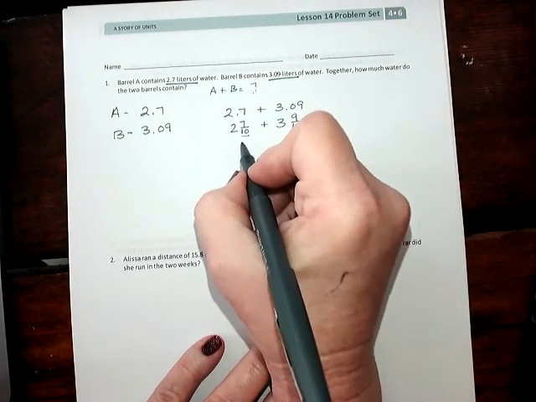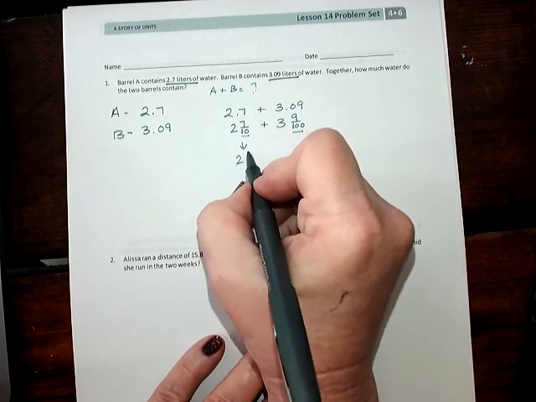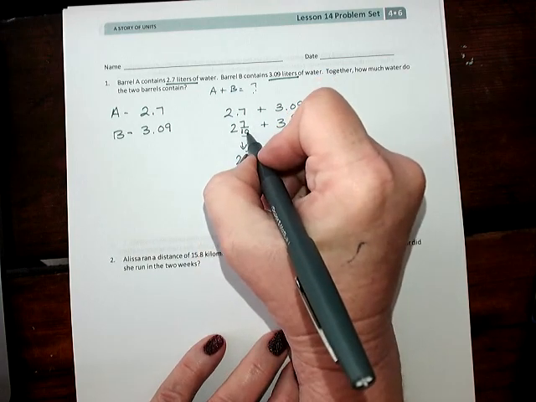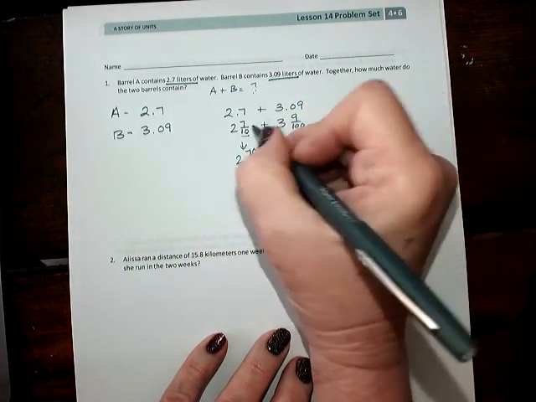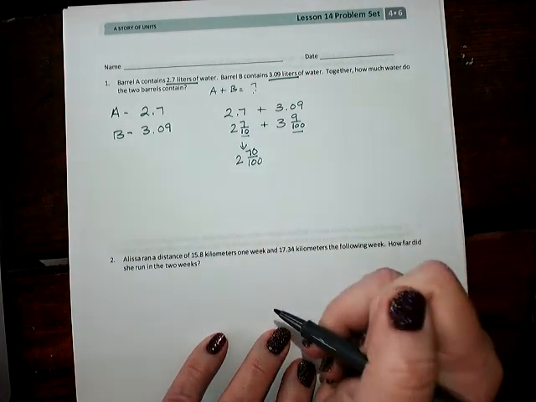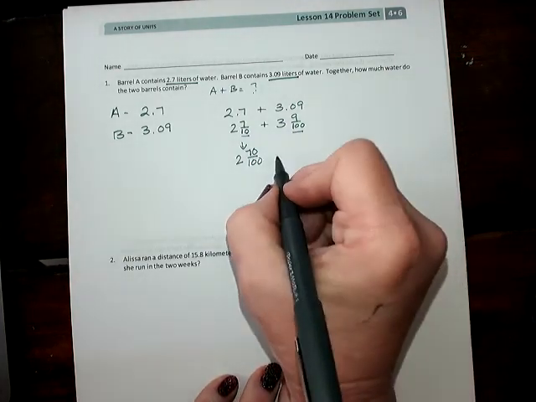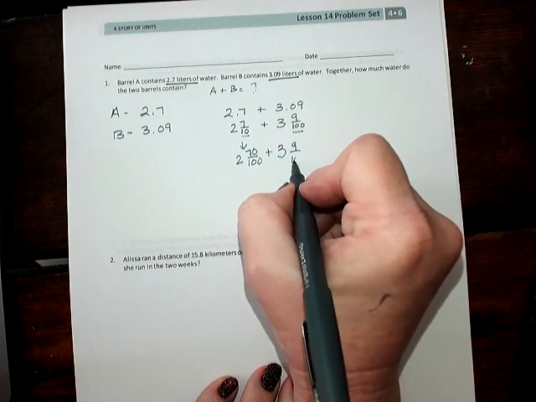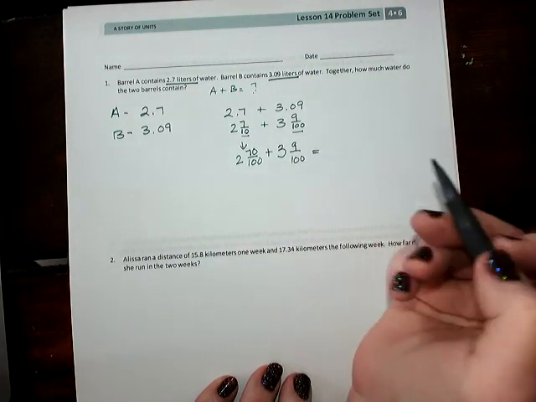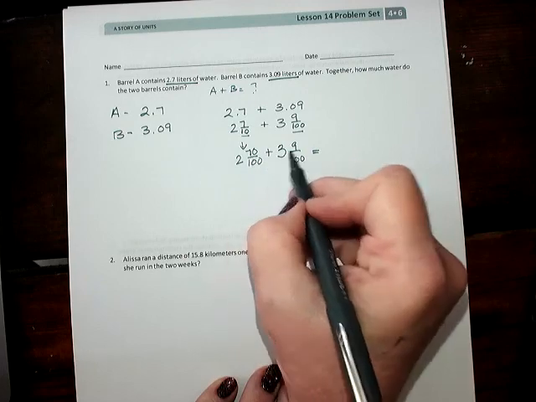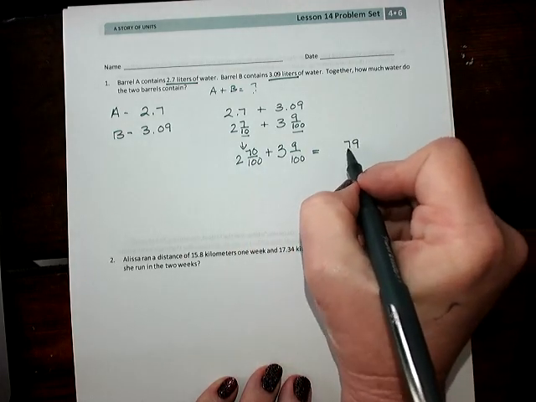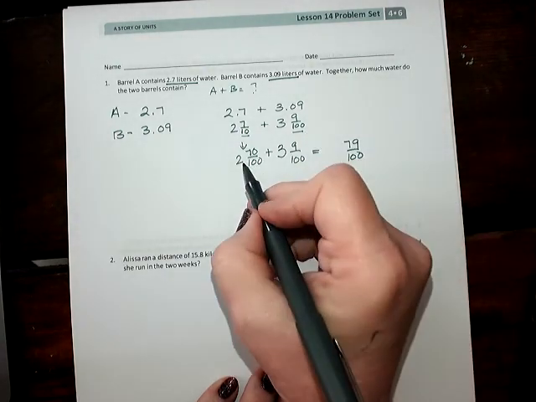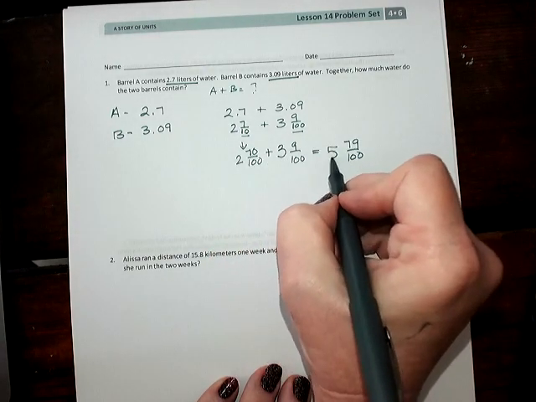So 2.7 is actually going to be the same as saying 2 70/100, because I can multiply 10 by 10 to get 100 and 7 by 10 to get 70, and that makes it an equivalent fraction. Then I can add 3 9/100. Then it's just a matter of adding it. I have 79/100 right there, because 70 plus 9/100. And then I have 2 plus 3, which would be 5.